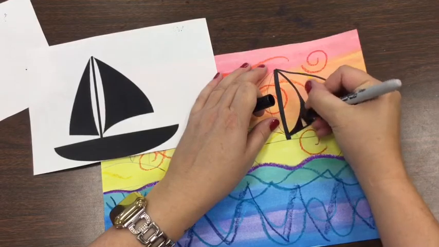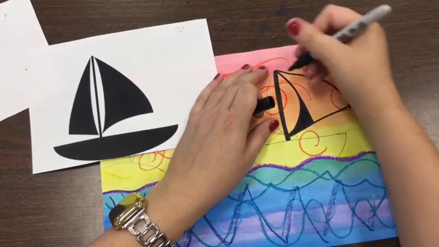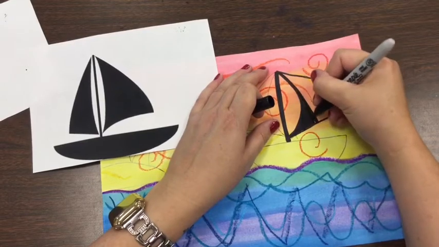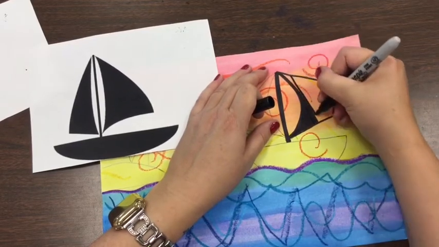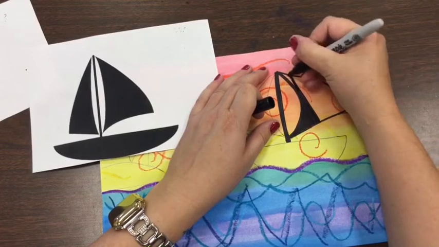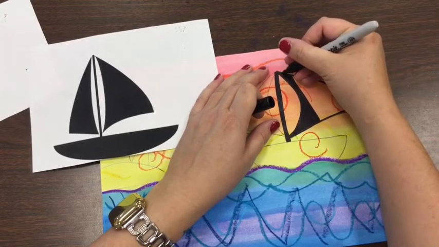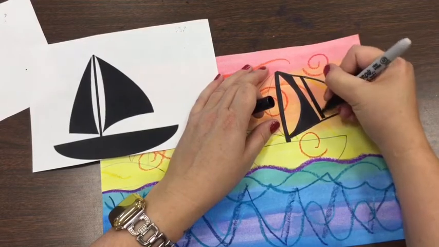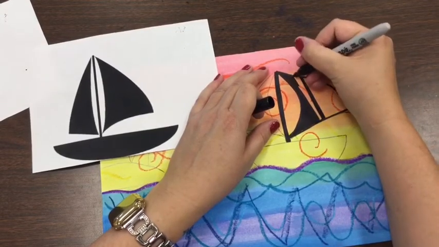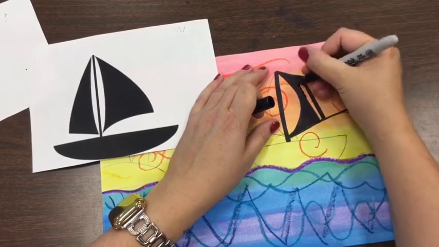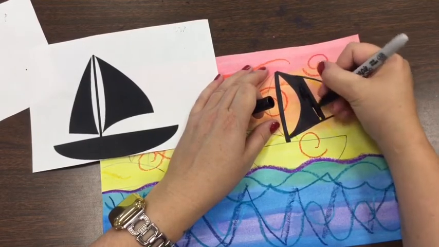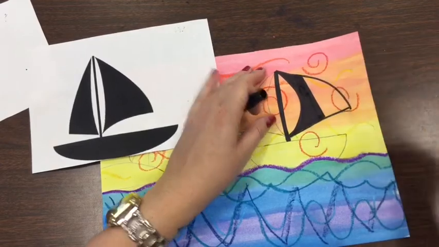If you don't have a black Sharpie, you can use black crayon. If you want to use black paint, you can. Or you can even try to use a washable marker. I don't know if that would work as well on there for you. Like I said, I like using the Sharpie because I have a little bit more control over it than the paint for you guys when y'all are younger, and it's a lot easier to do that. So try filling in, and I'm going to come back with you on our silhouettes.